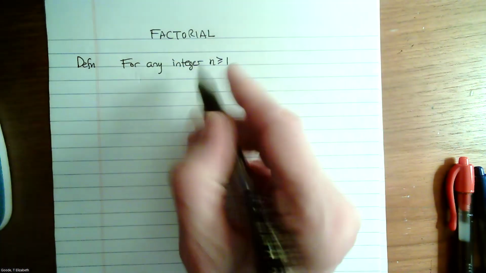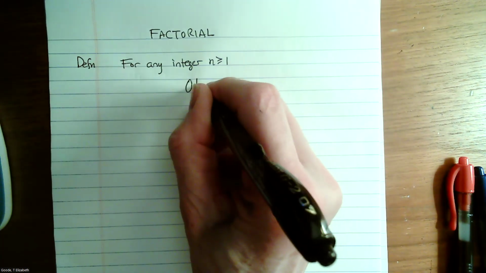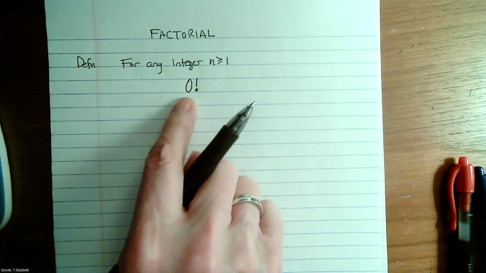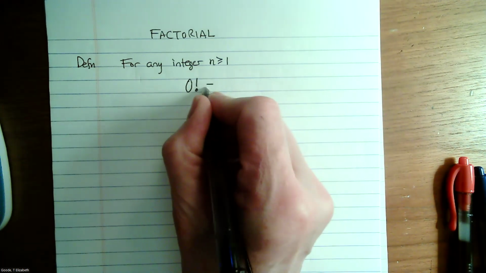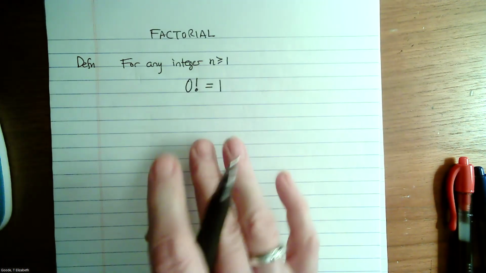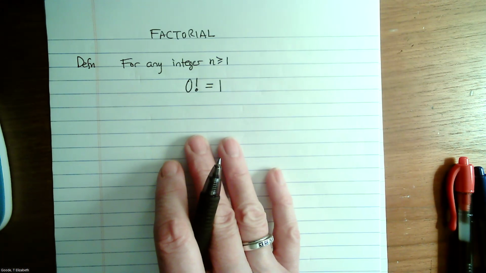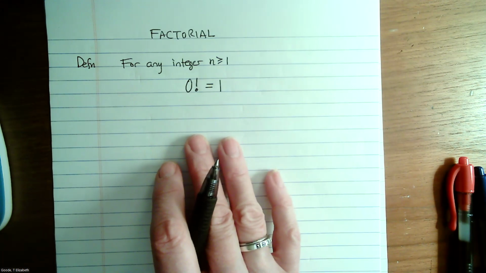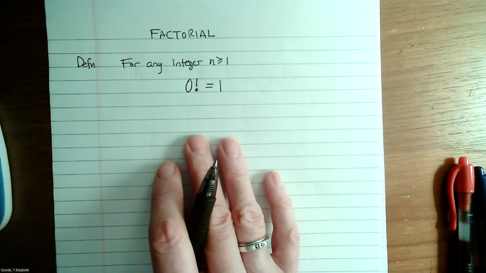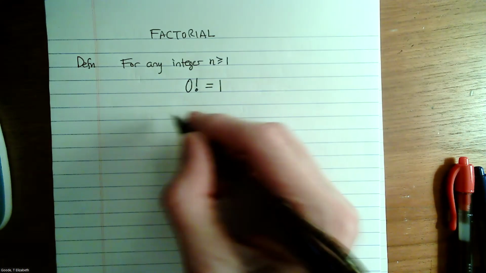Okay, now we're going to actually start with 0 factorial. That's not one of our n's. There's no n here. 0 factorial is defined to be 1. It's not 0. If 0 factorial was 0, then when we performed factorial, we'd always wind up multiplying by 0 at the end, and everything would wind up being 0, and that wouldn't be any fun.